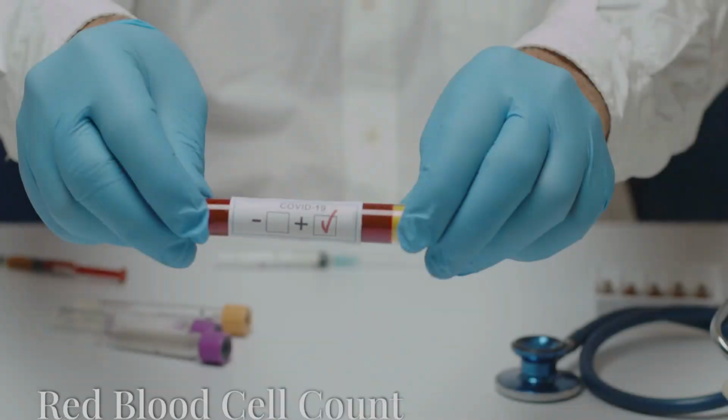Platelet counts measure the number of platelets in the blood, which are essential for blood clotting. Abnormal counts can indicate bleeding disorders or bone marrow problems.